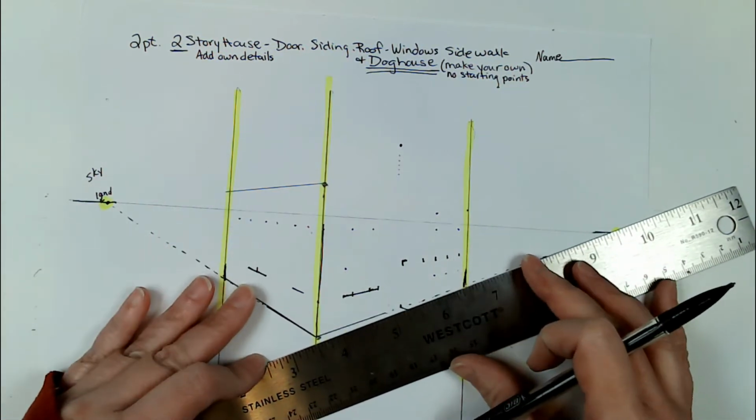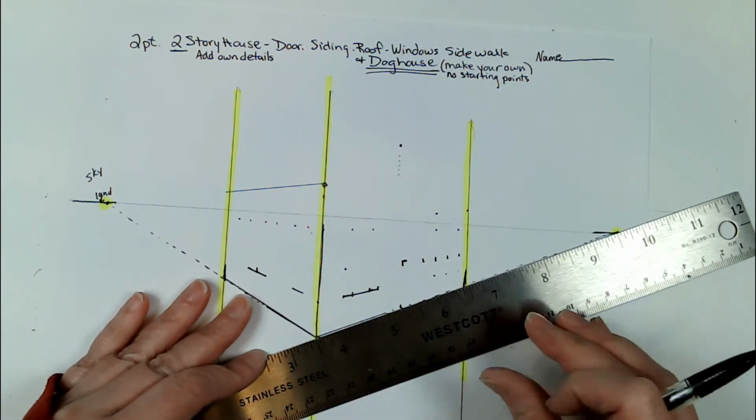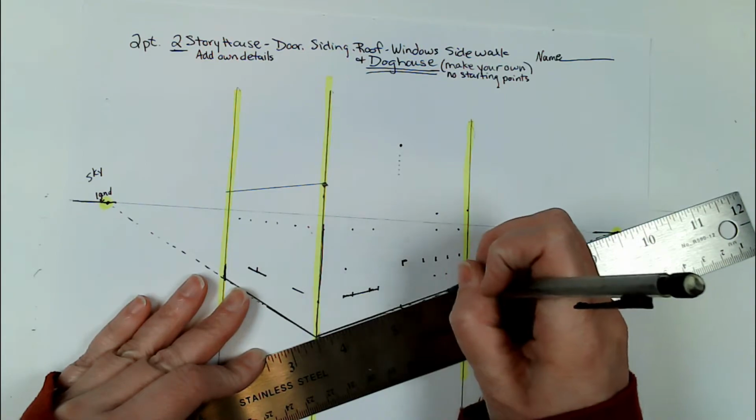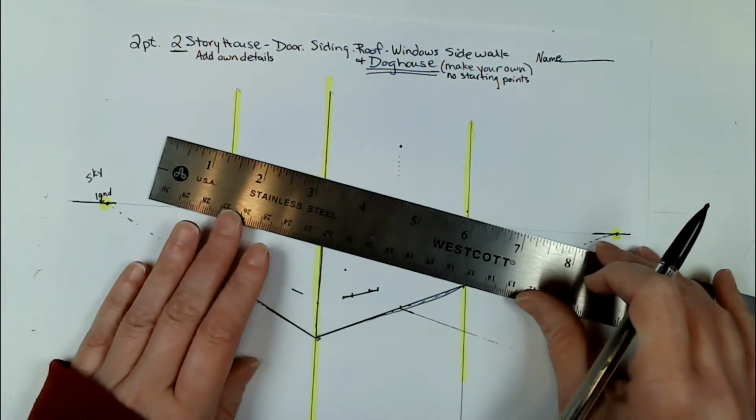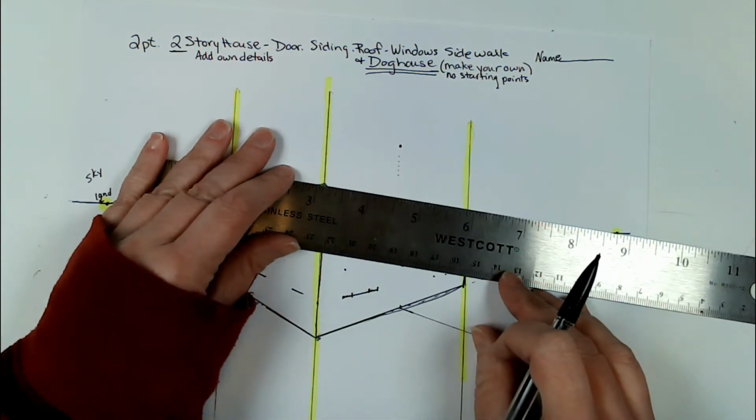Then do the right side, and I did already start these on this piece of paper for you to see. Do the right top.